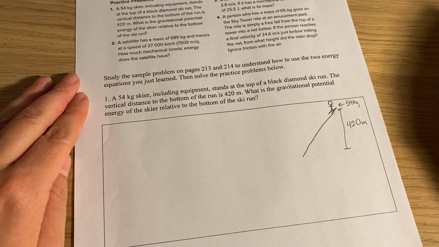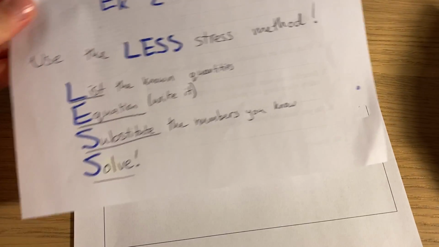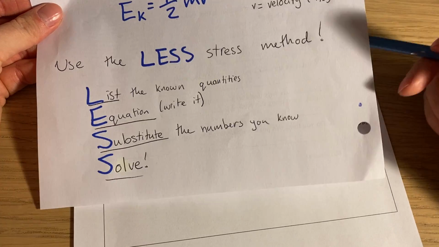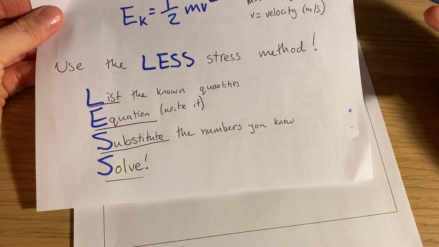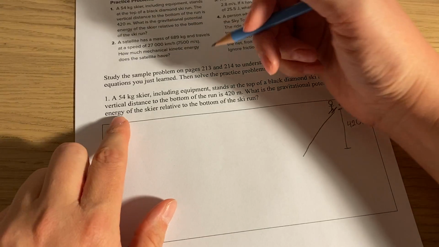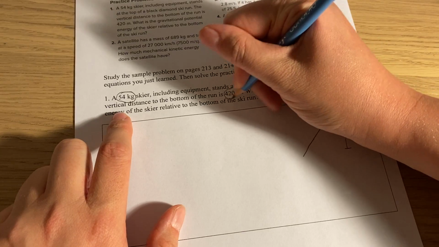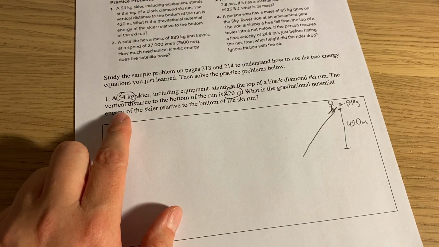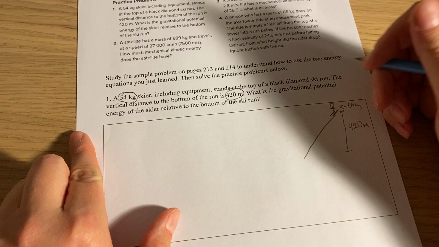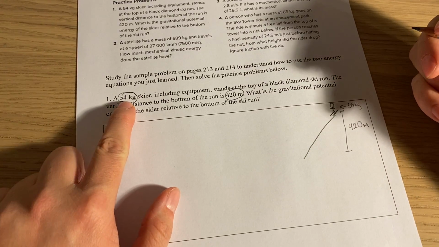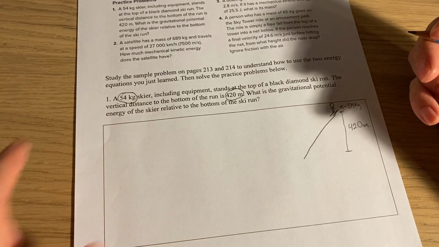So let's go back to the LESS STRESS method. The first step is to list your known quantities. You're going to go into your equation and find the different quantities that there are. When you write it out, try to identify what each one is.